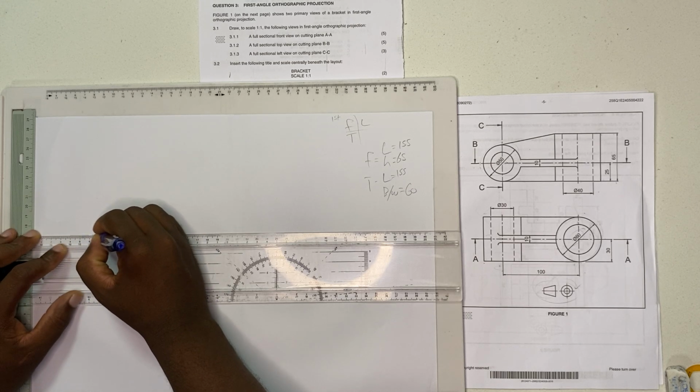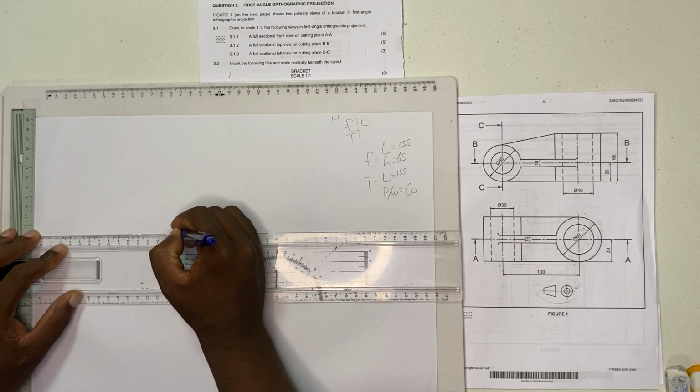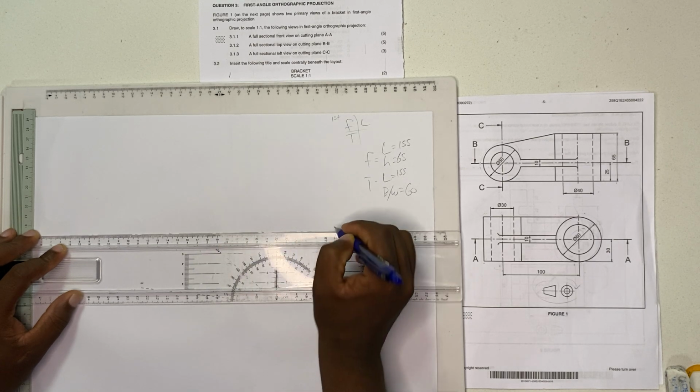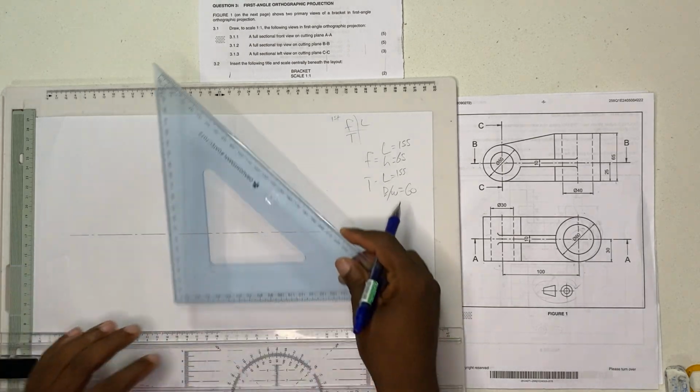first angle projection here, because we were asked to draw three views.